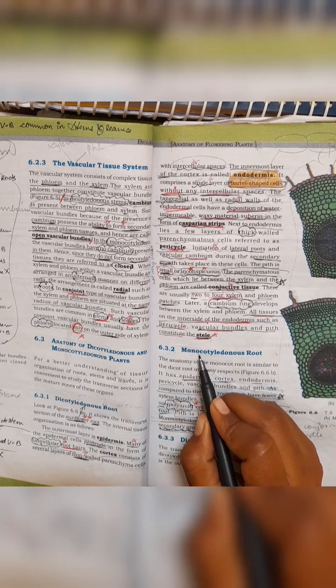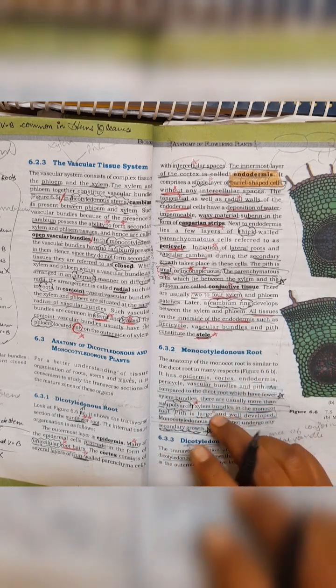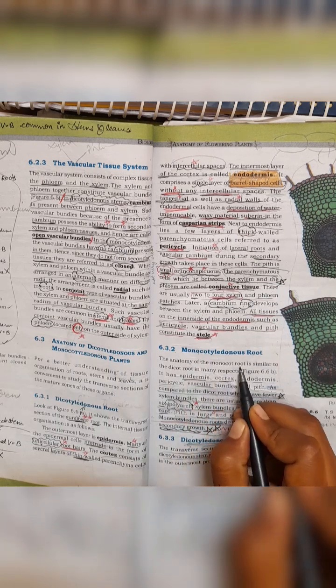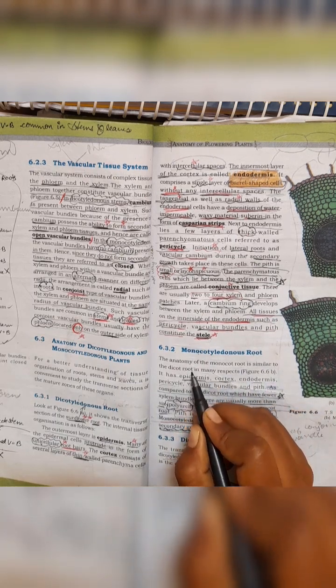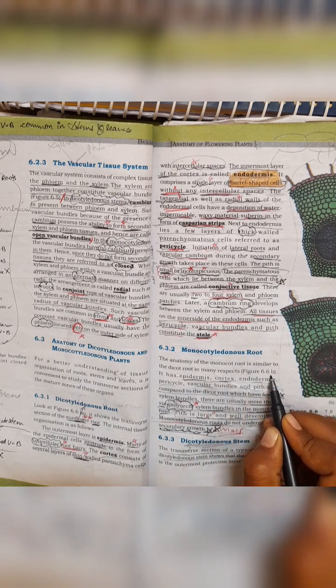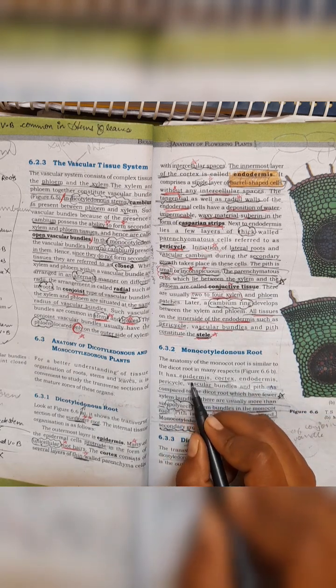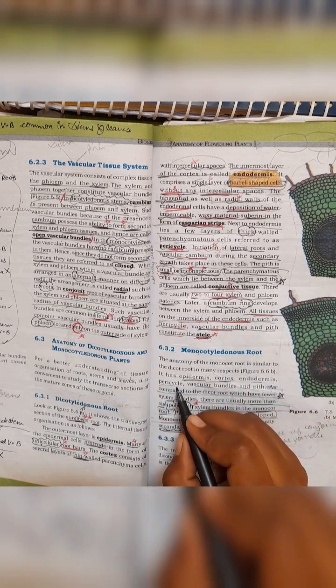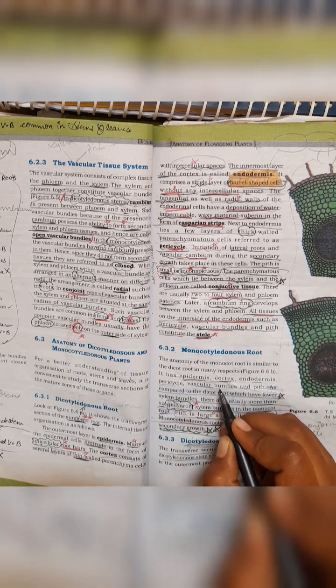6.3.2 Monocotyledonous root. The anatomy of monocot root is similar to dicot root in many respects. Figure 6.6b. It has epidermis, cortex, endodermis, pericycle, vascular bundles, and pith.